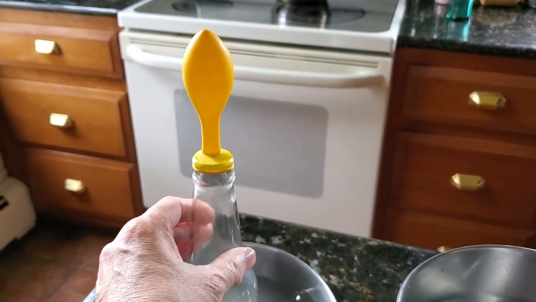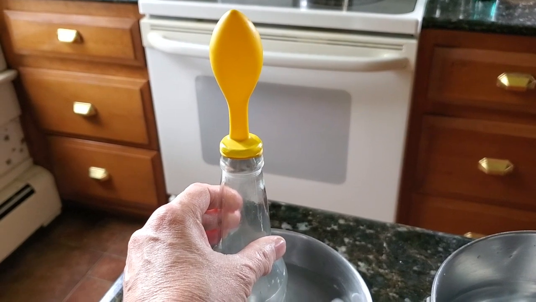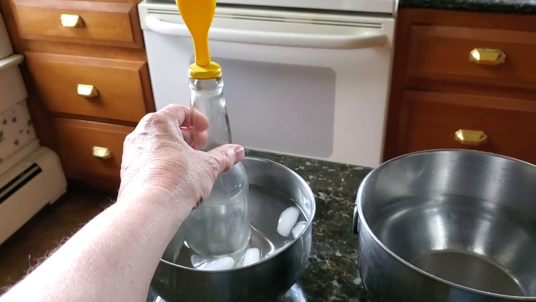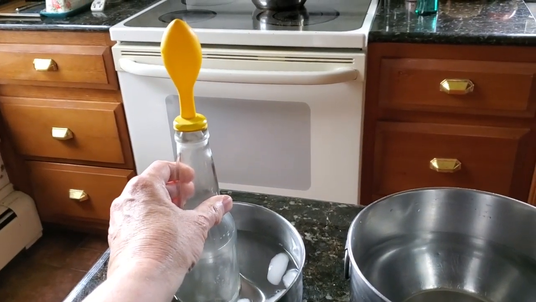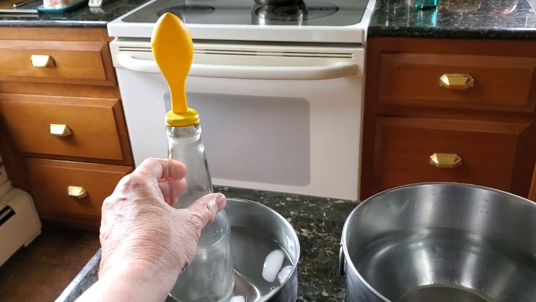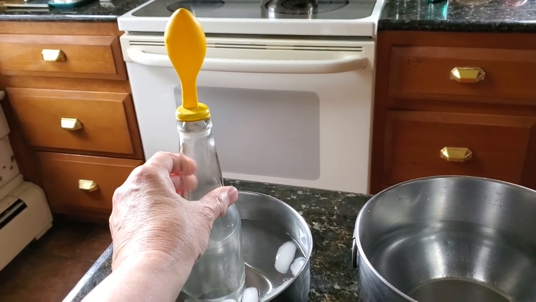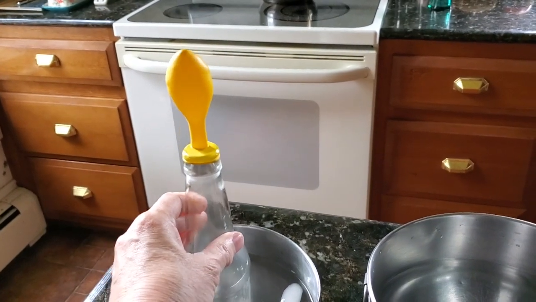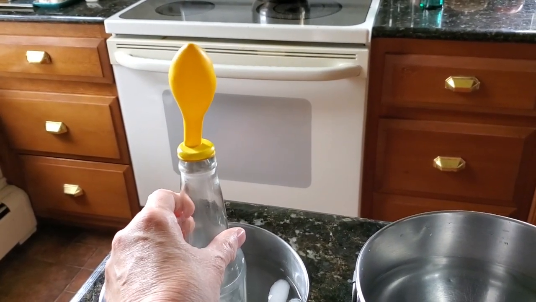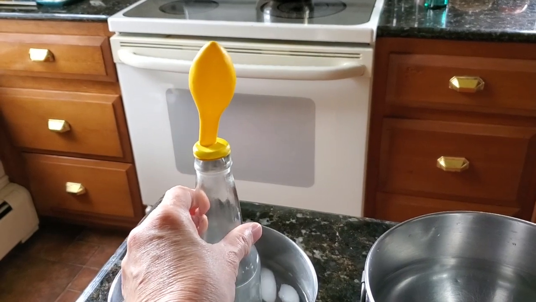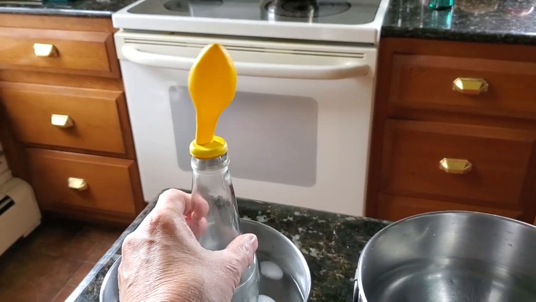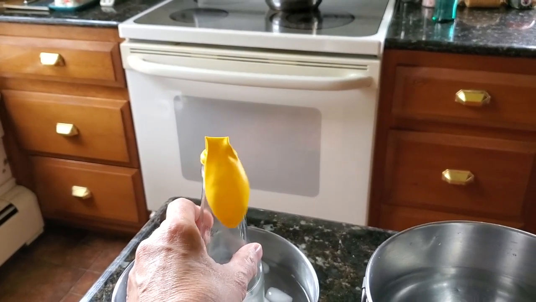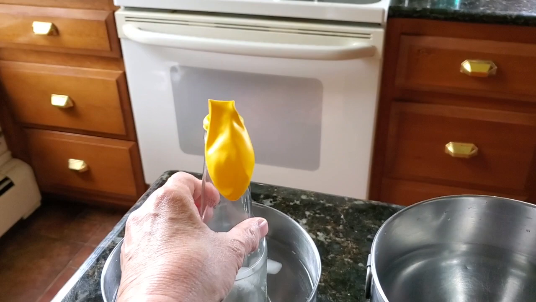This might take a moment. Still watching. So it looks like the balloon is losing a little bit of air. There it goes. It now collapses.